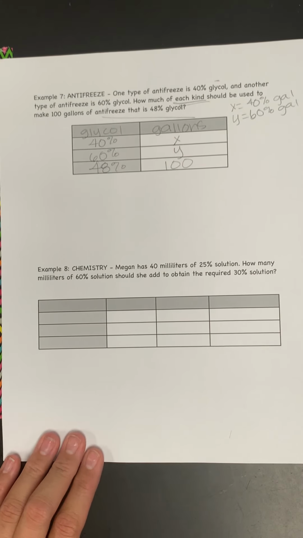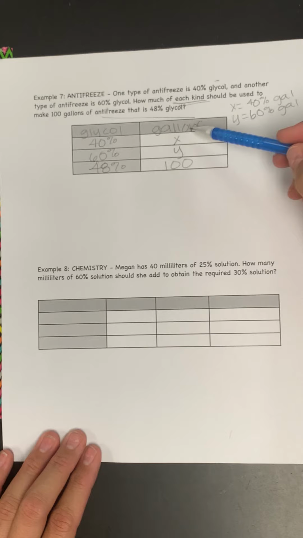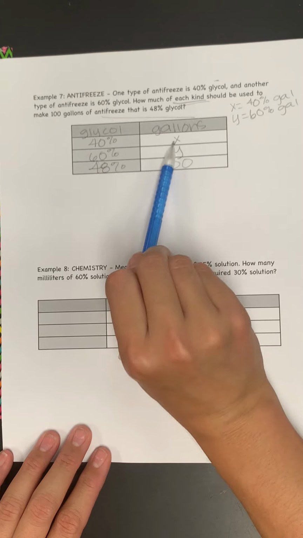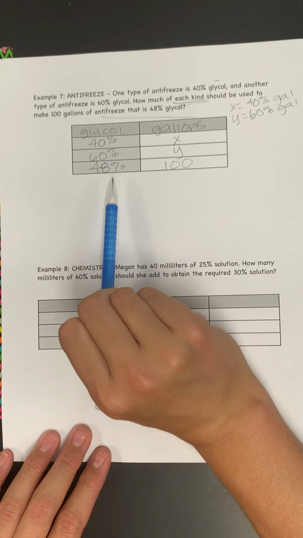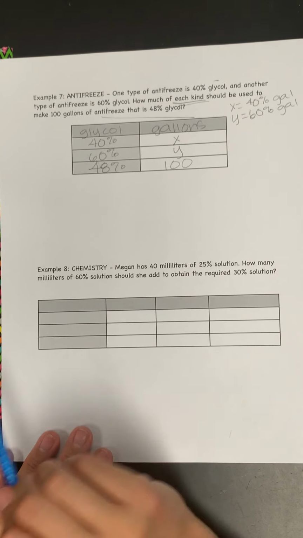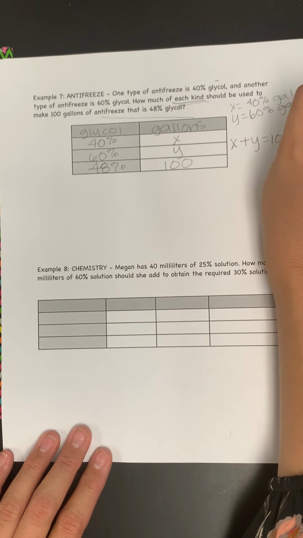So same problem, right? It just looks a little different from here. But what we need to notice is that with our gallons, one equation that we're gonna have is that we would have to take the 40% gallons plus the 60% gallons in order for it to total 100 gallons. Okay, so I'm gonna write that off on the side here.